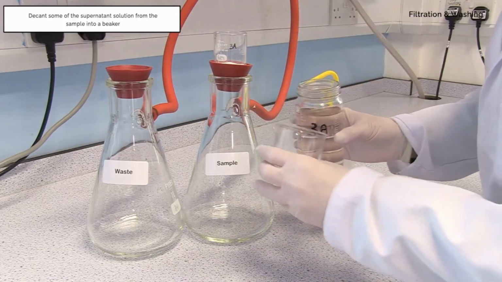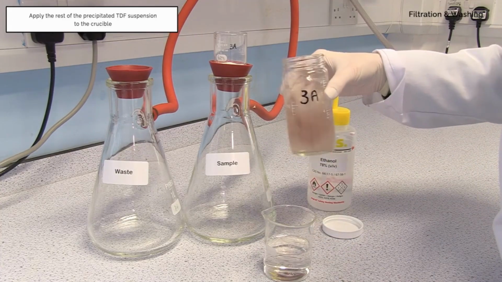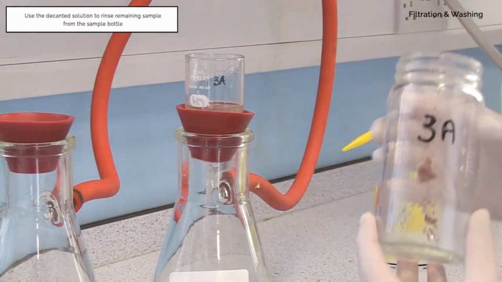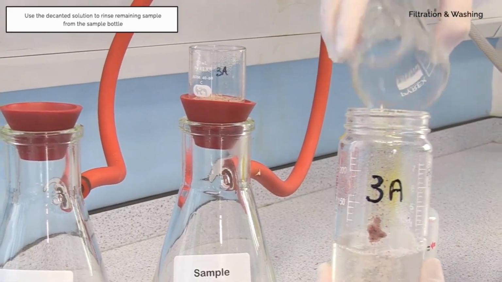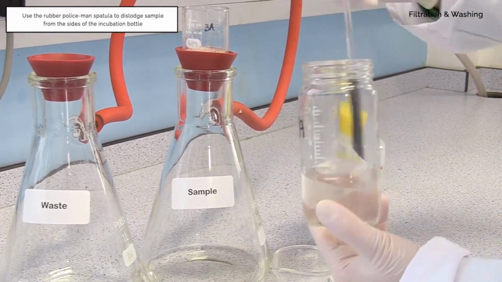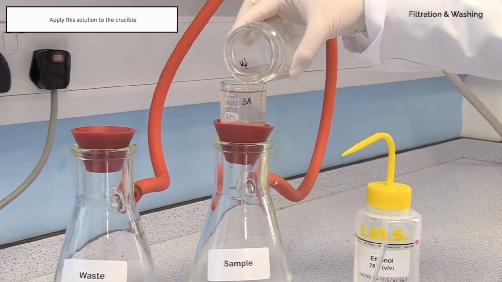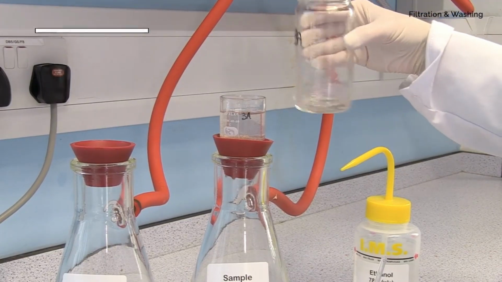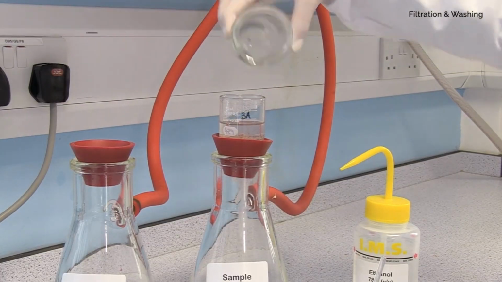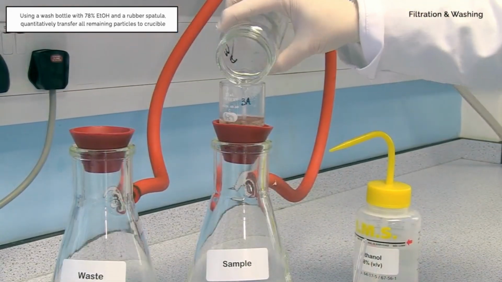Decant some of the supernatant solution from the sample into a beaker, then apply the rest of the precipitated TDF suspension to the crucible. Use the decanted solution to rinse any remaining sample from the sample bottle, and use the rubber policeman spatula to dislodge sample from the sides of the incubation bottle. Apply this solution to the crucible. Filter the suspension under vacuum and recover the TDF residue in the crucible. Using a wash bottle with 78% ethanol and a rubber spatula, quantitatively transfer all remaining particles to the crucible.